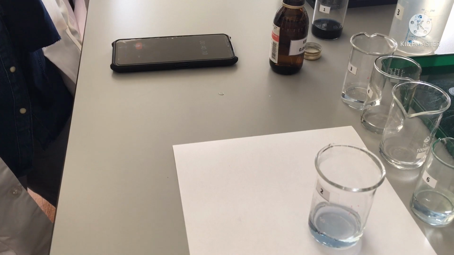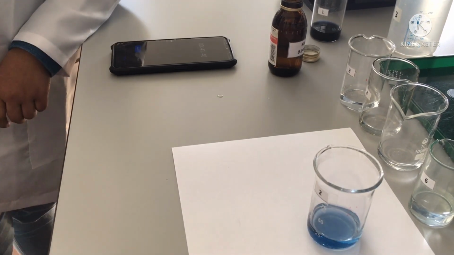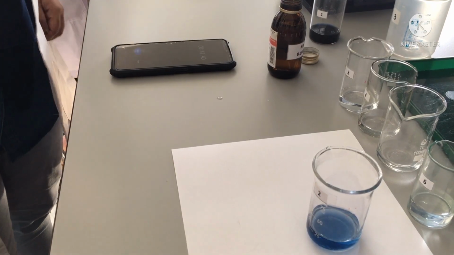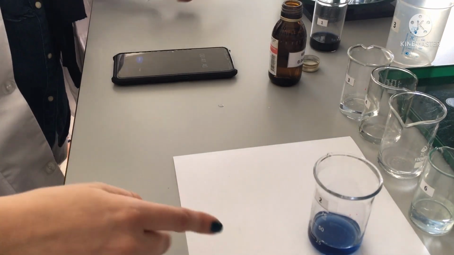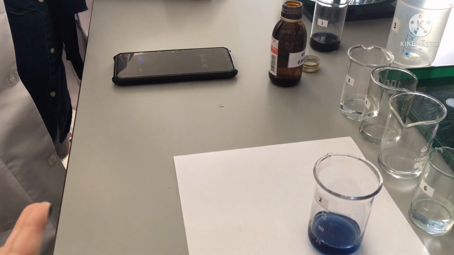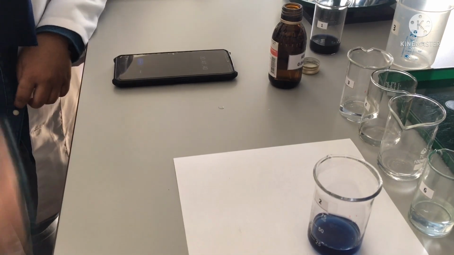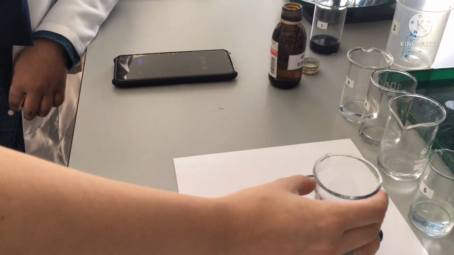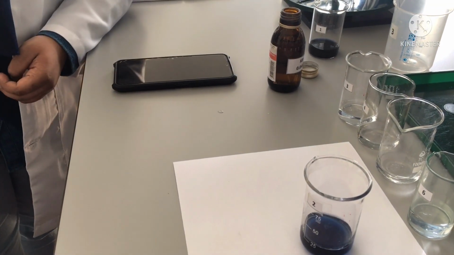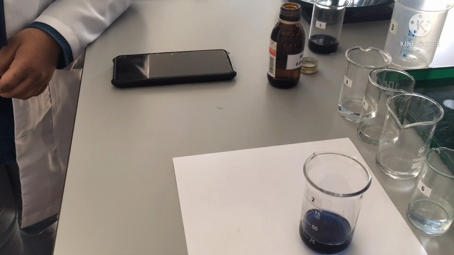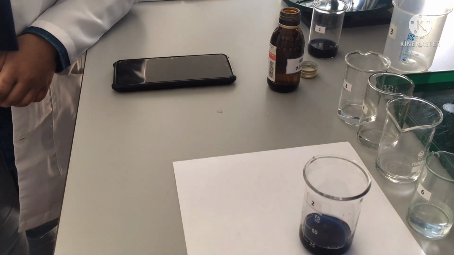Stop. So now you can see, when the color appears and you are sure that it's blue, you can stop the timer. As you can see, it became darker. So you need to choose in which color you will stop, because as you can see now it's darker, and the one person who will stop the timer should decide when he will stop it, because even now you can see a different color.